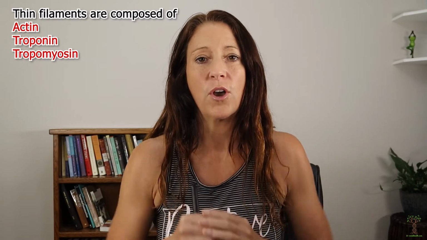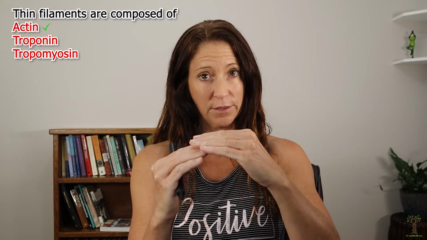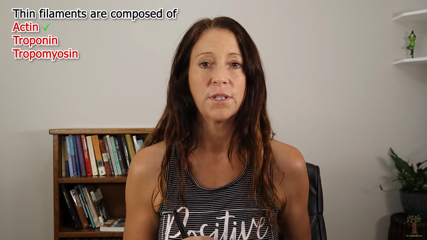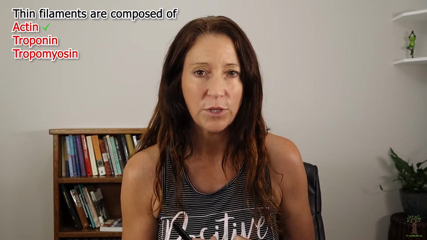And the thin filaments and the thick filaments slide across each other. And when they slide towards the center of this individual unit called a sarcomere, that makes the whole muscle shorten, which is contraction. Now, the thin filaments, they are composed of 3 different proteins. The main contractile protein we call actin. So the myosin is going to bind to the actin and make it slide towards the center of the sarcomere. So actin and myosin are the contractile proteins.